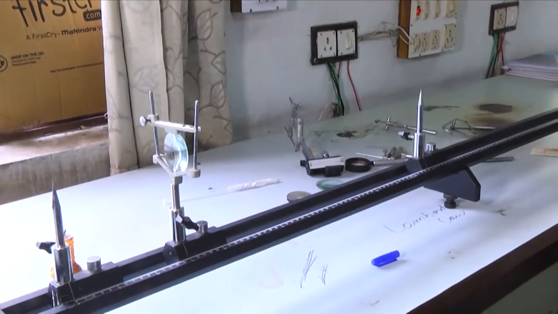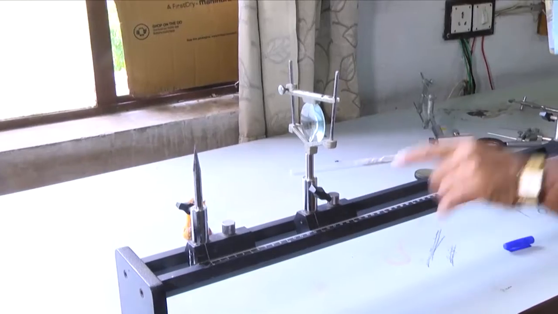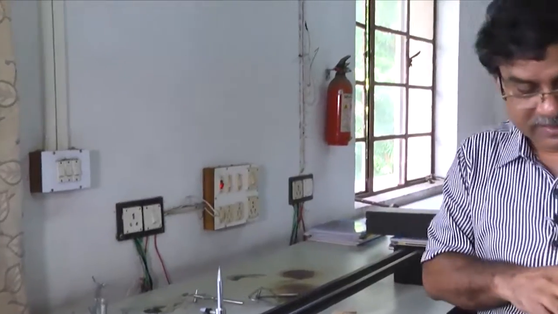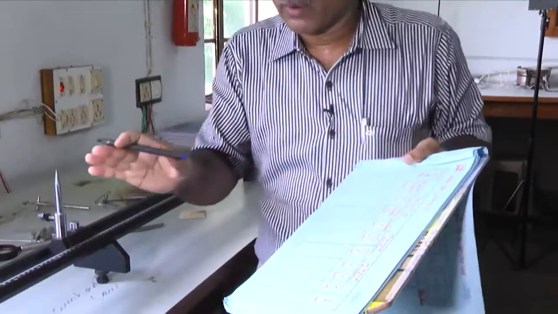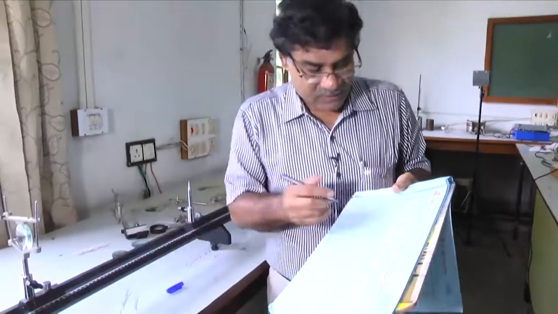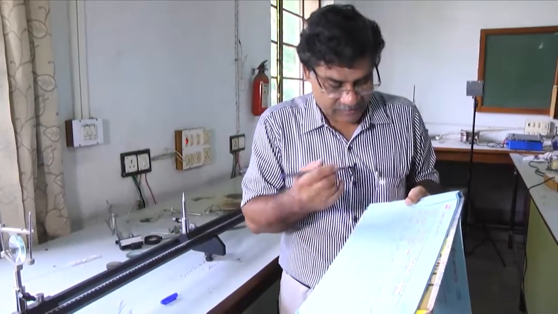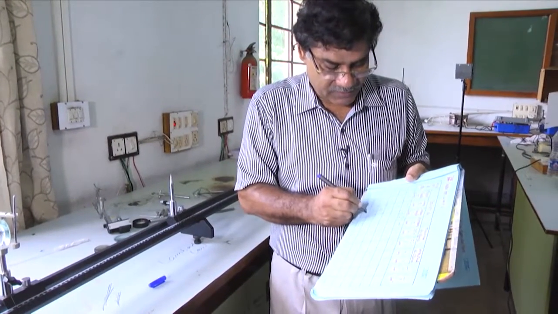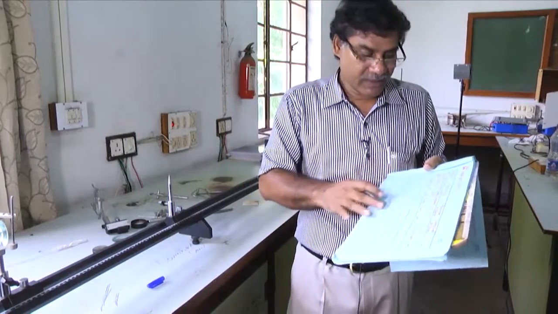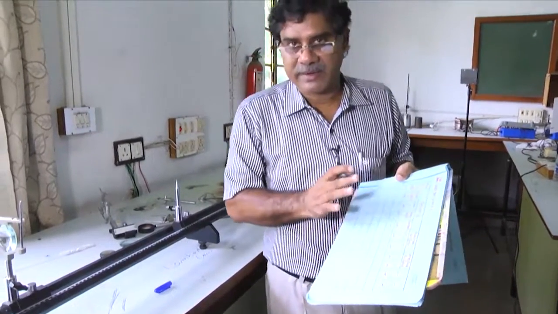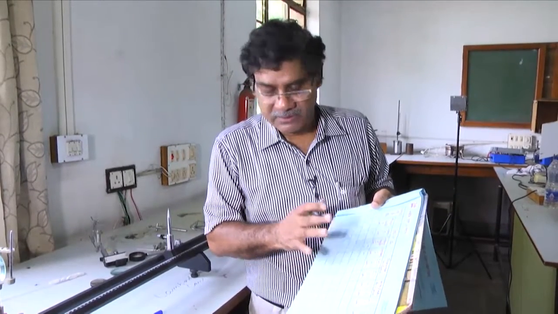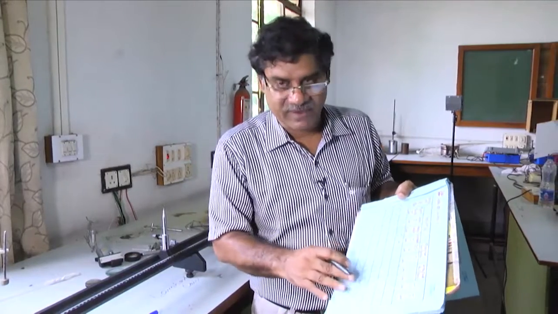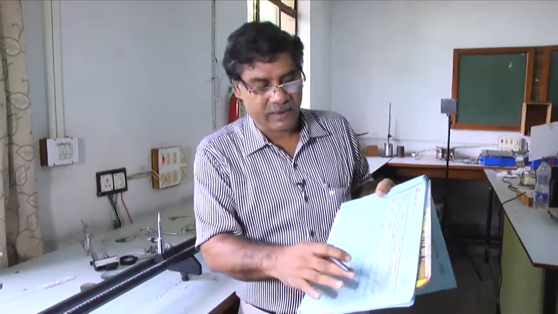Then you put the lens at 19, it is 0, this third one. You can take not only these 3 readings, you can take more readings, say 21, 23, 25. This way you should have 5, 6, 7 readings, because we have to plot a graph. So, you will get this u and v and the corresponding 1 by u and 1 by v.